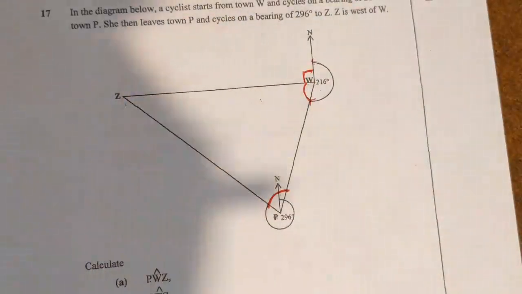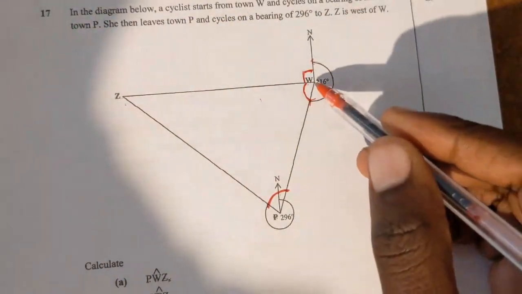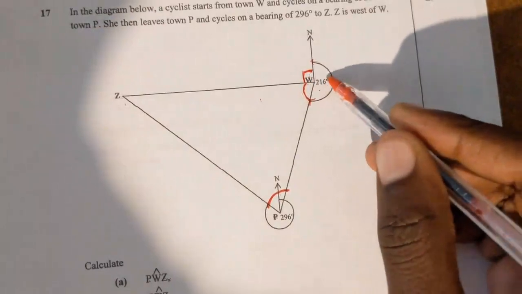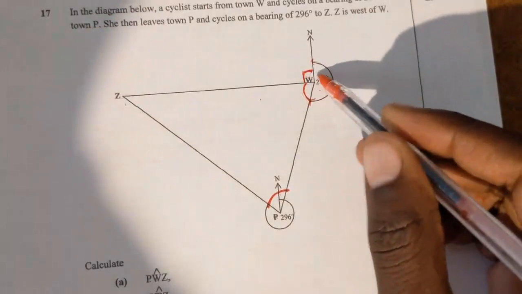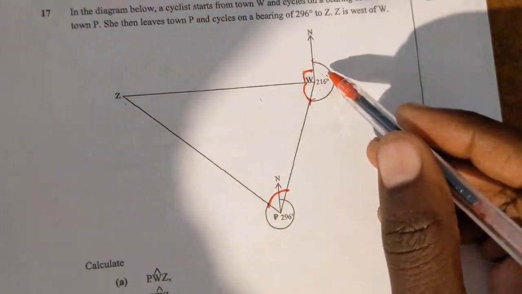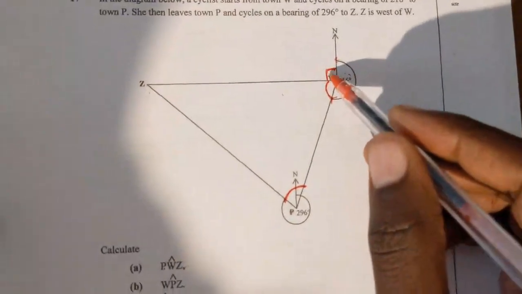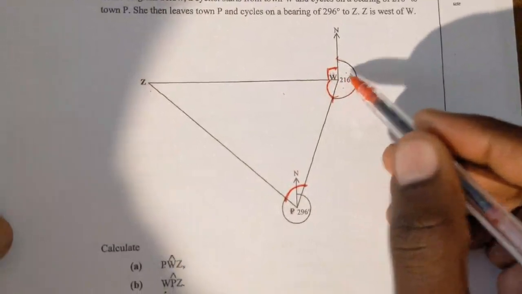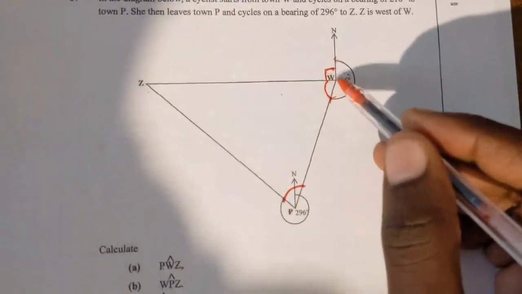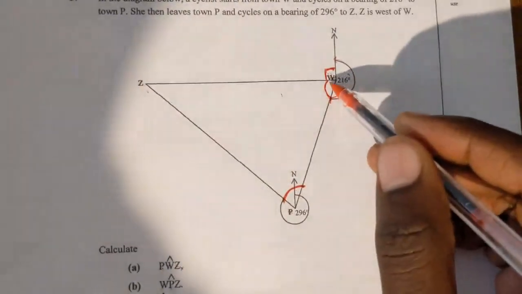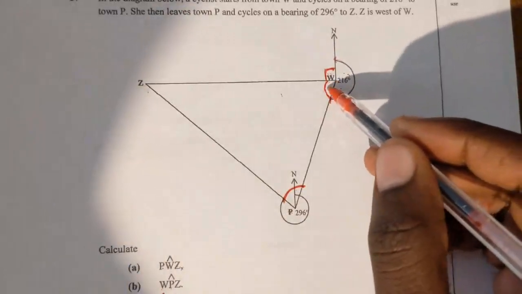All right. So what you're going to do is add this one plus this one. You're going to add 90 plus 216, then subtract it from 360 to get this number.